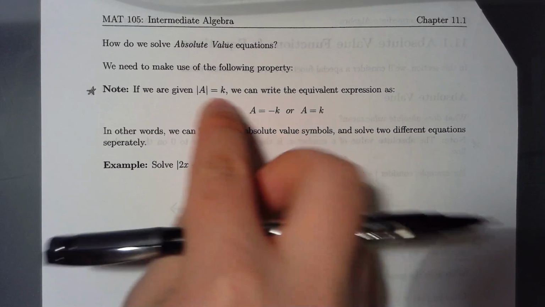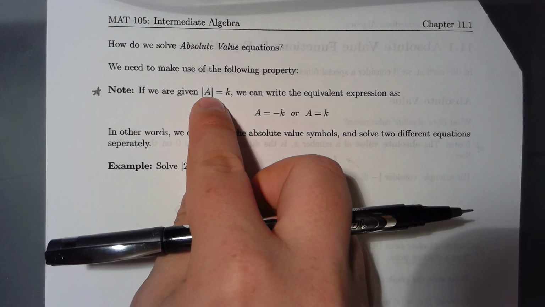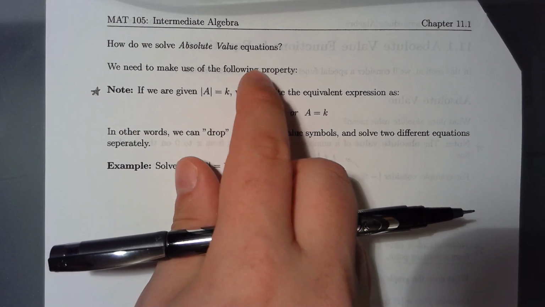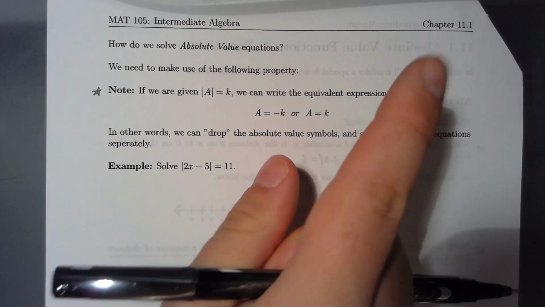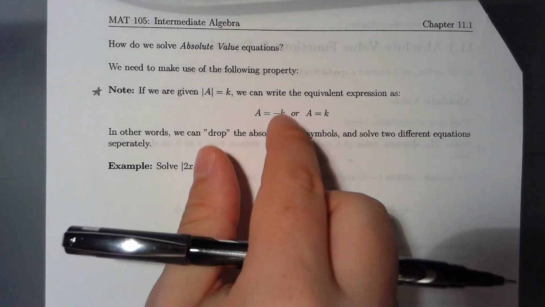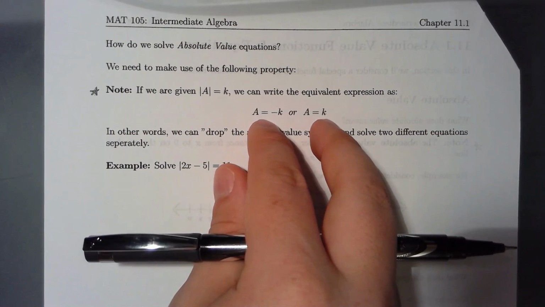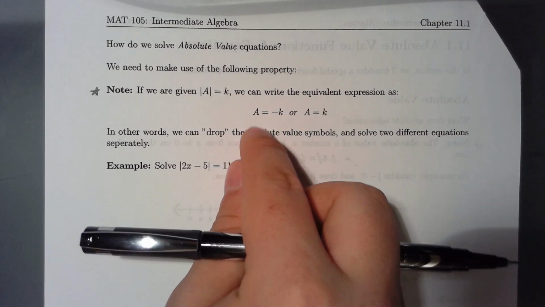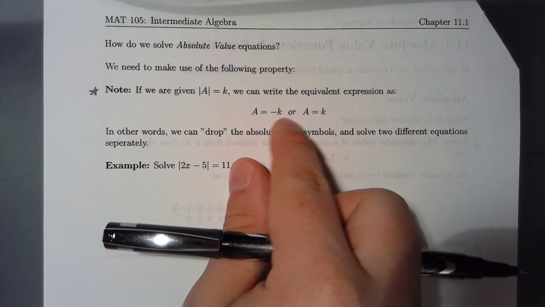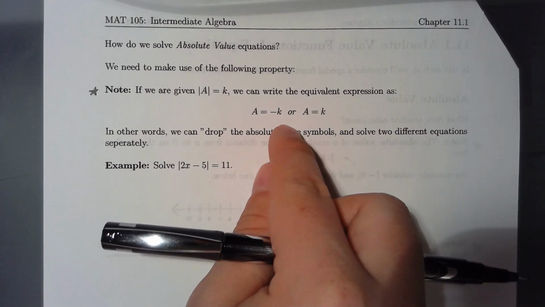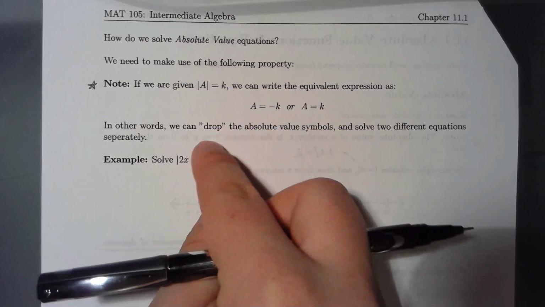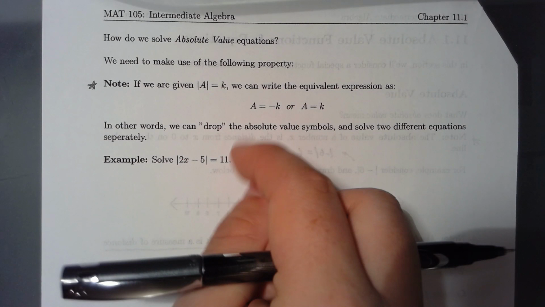Because if you take the absolute value of something, what that's really saying is it has two possible values, a positive value and a negative value. So if we drop the absolute values, we get those two equivalent statements: it would be equal to a negative value, or it would be equal to a positive value. That's exactly what I just described right here.